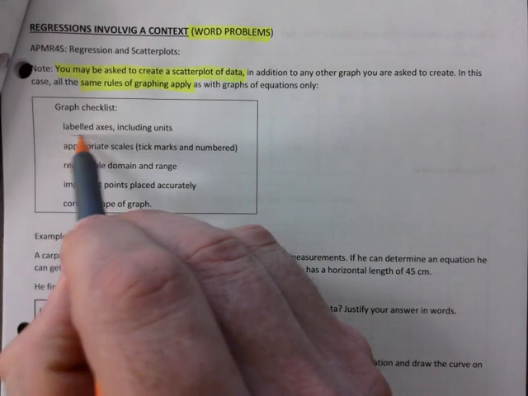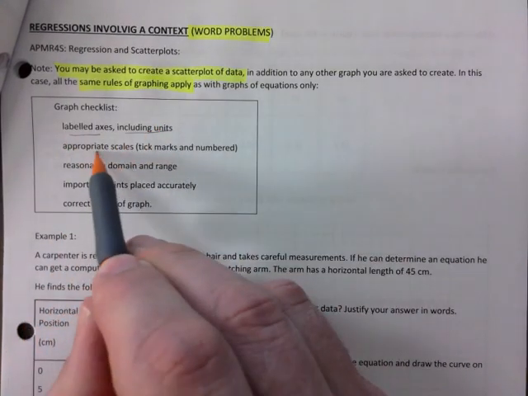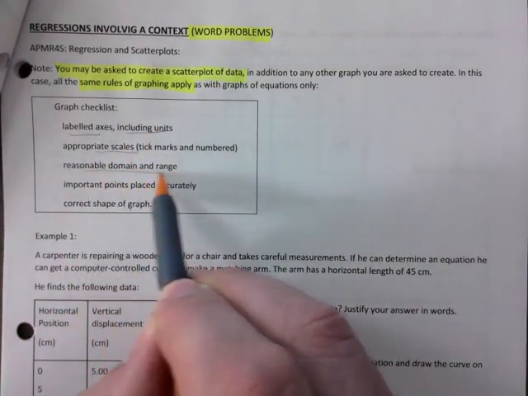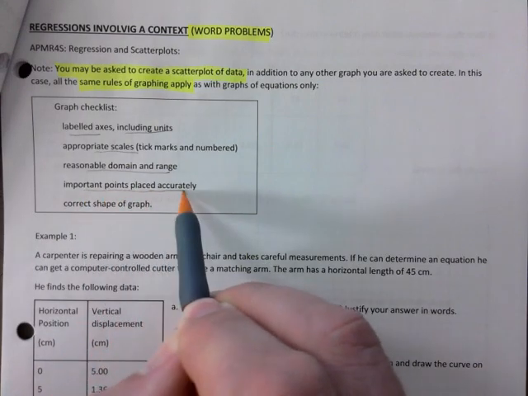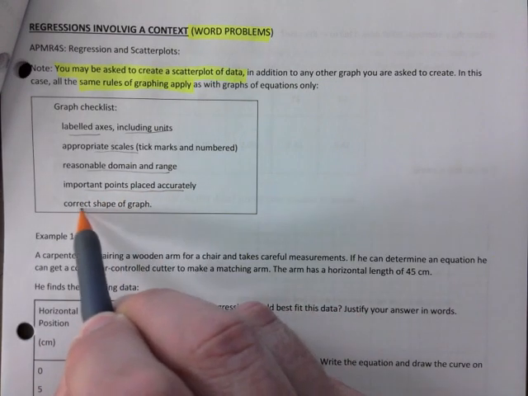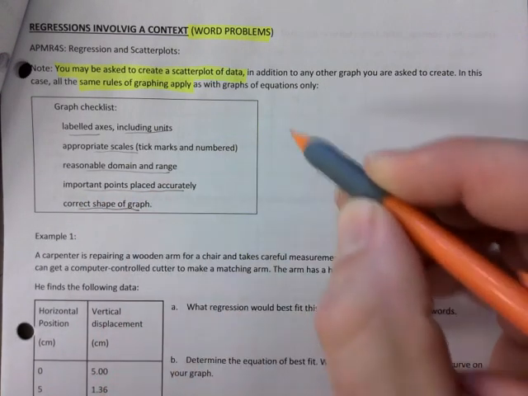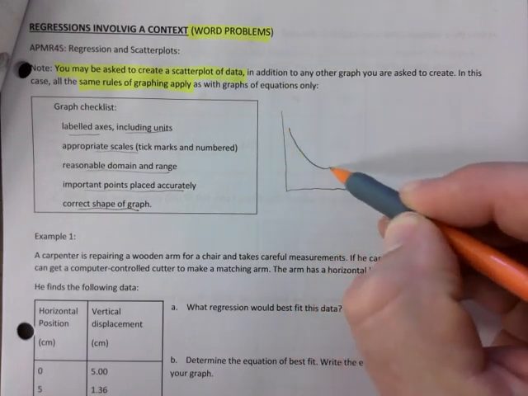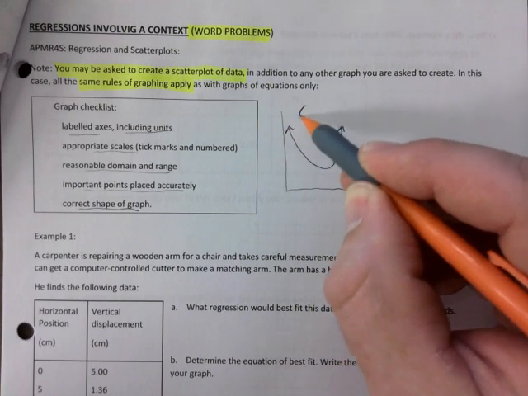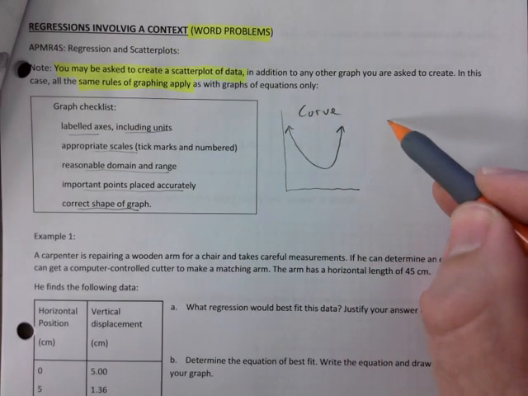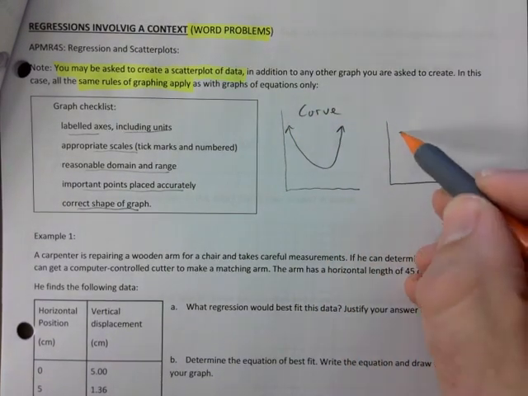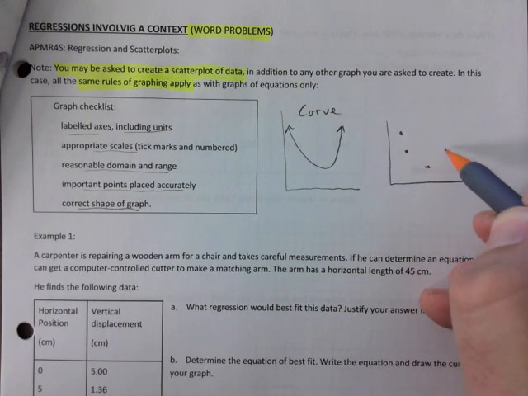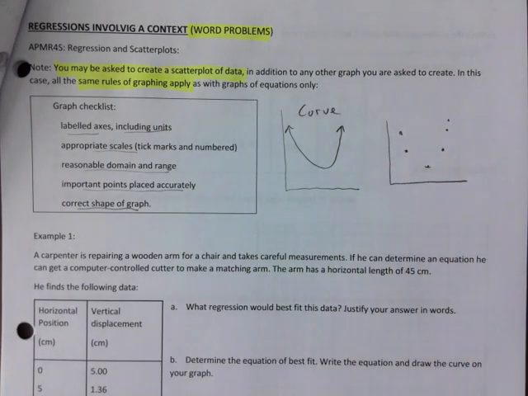You still have to label your axes, include units, appropriate scale, reasonable domain and range, important points clearly placed, and correct shape of the graph. So it may be that we graph this would be the curve, but if they ask you to do the scatter plot, you would literally just put down the dots.